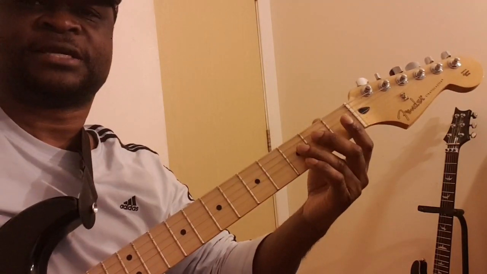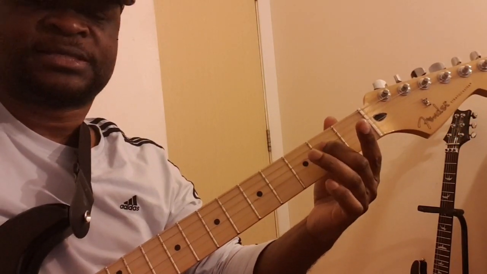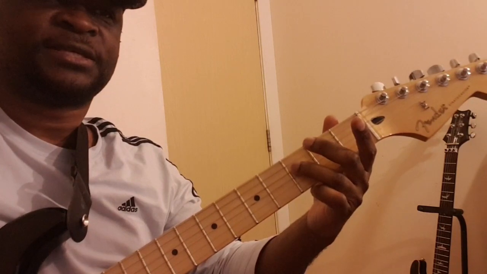Third string. These are the notes, the scale. Open, second fret, third fret.